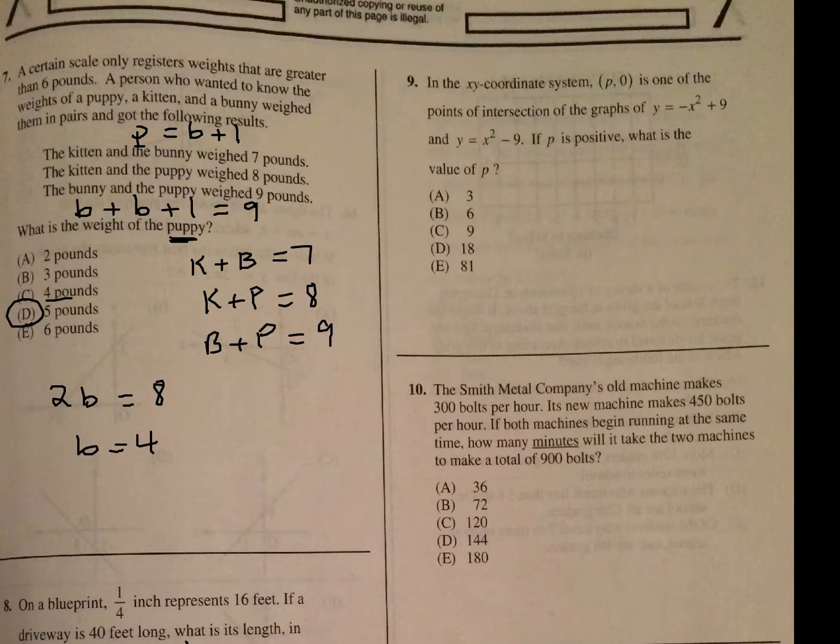All right, in the xy coordinate system, (p, 0) is one of the points in the intersection of the graphs y equals x squared minus 9, and y equals negative x squared plus 9. If p is positive, what is the value of p? All right, this point, if it's the intersection, it means that this point works in both of these equations, in this one and in this one. So this is your x coordinate, this is your y coordinate, just substitute. So I'm going to use this one right here.